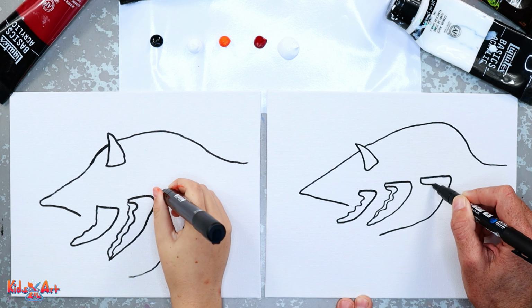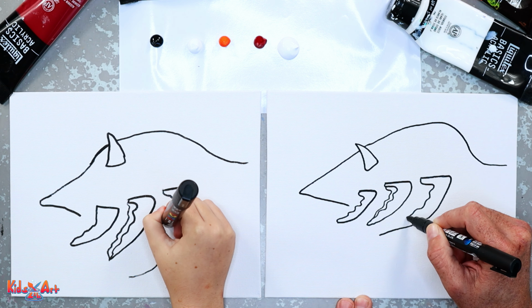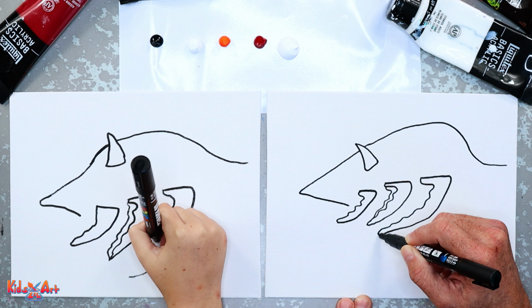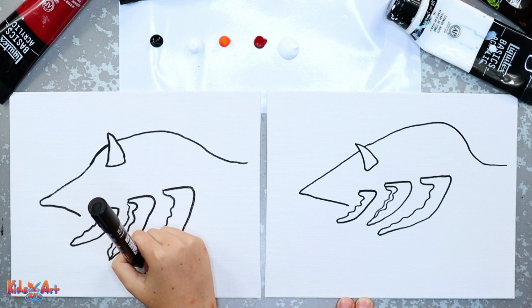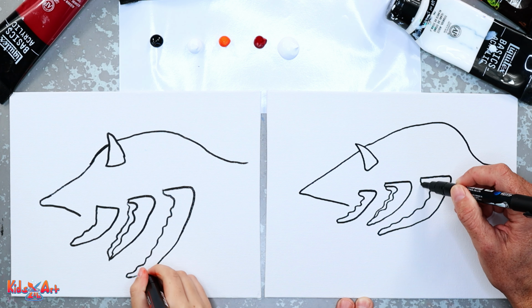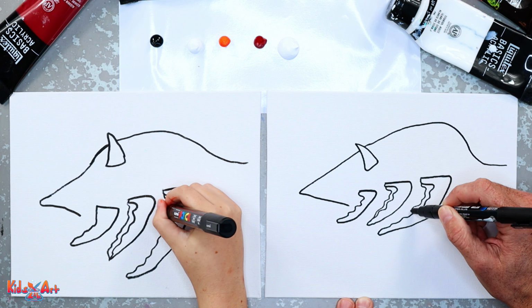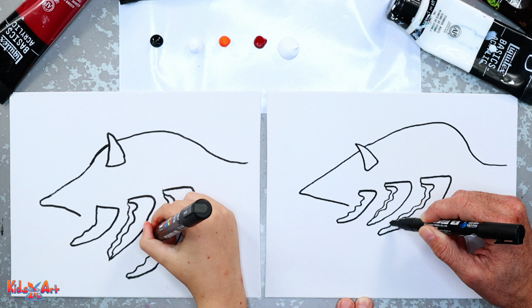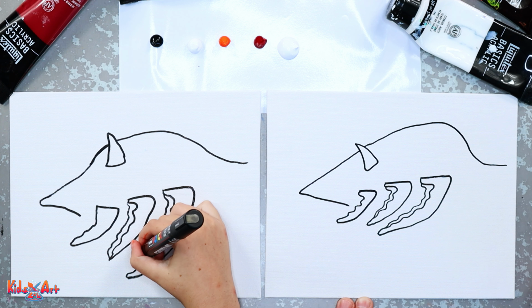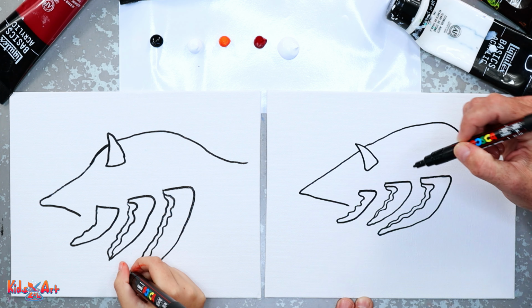And the same thing, we're going to make it wavy. Good. And this one's also going to have another wavy line. You just kind of go parallel to it. Good. Okay, now let's finish the body.